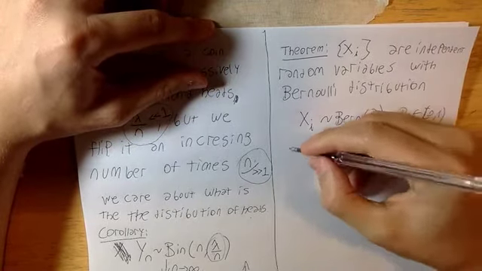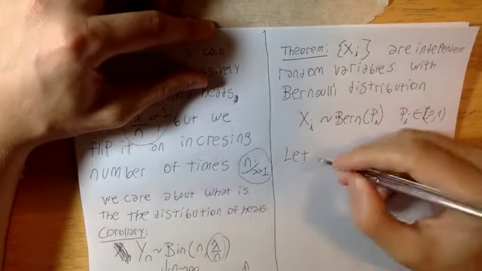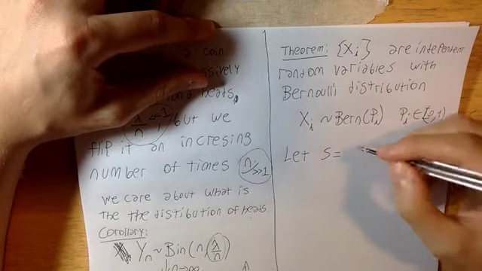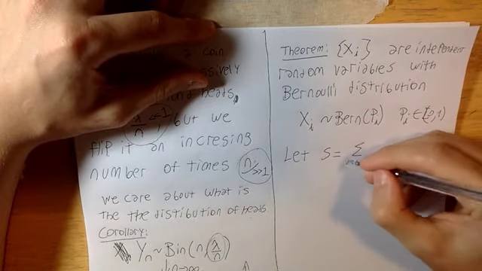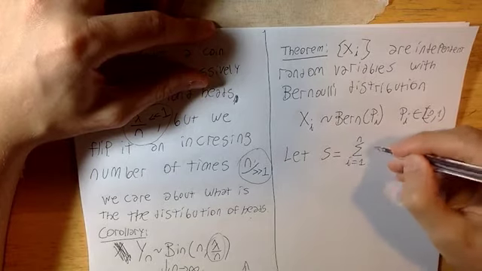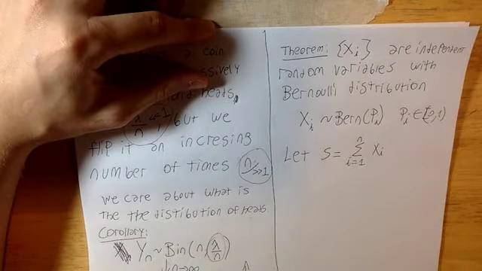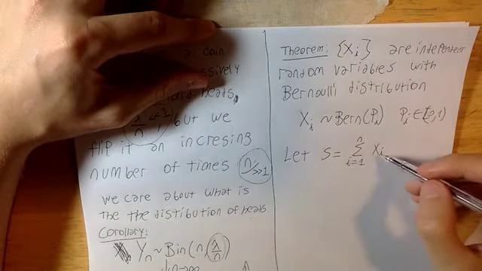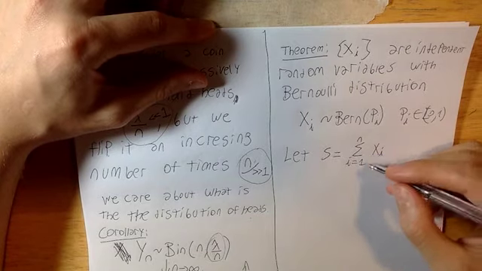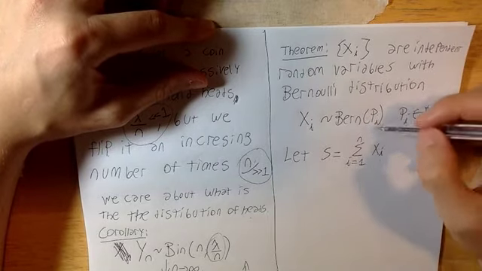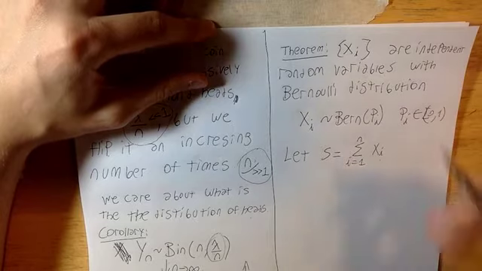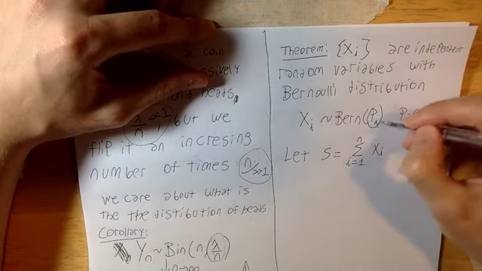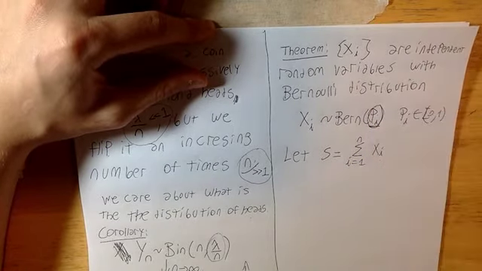And let S be equal to the sum from i equals 1 up to n of Xi. So morally, what we are saying is let's start flipping coins in which each coin has its own probability.